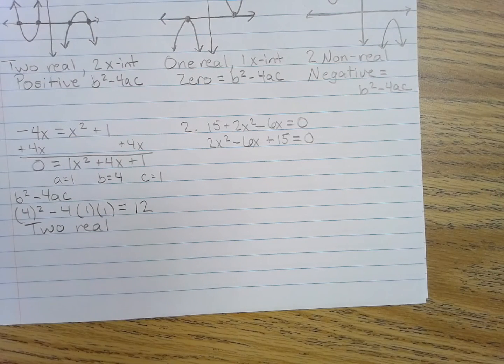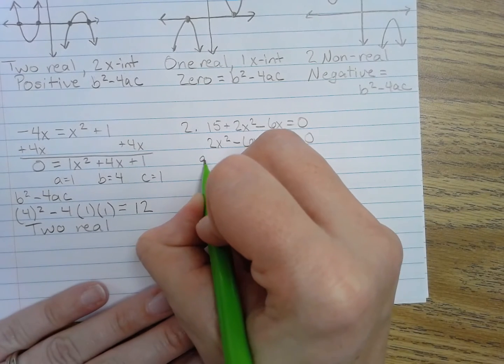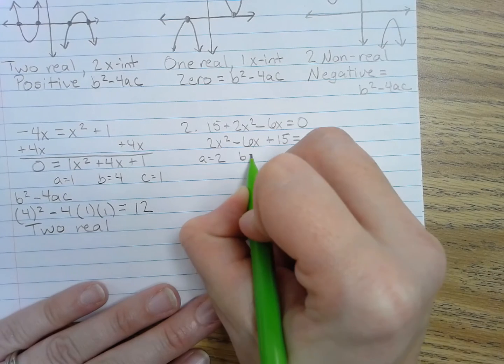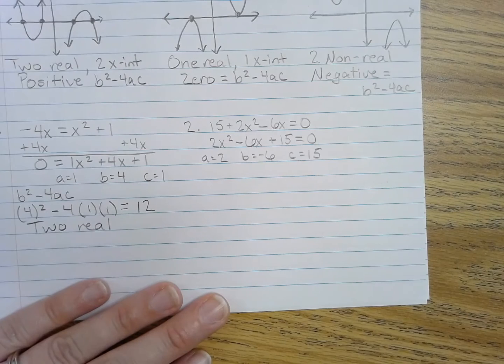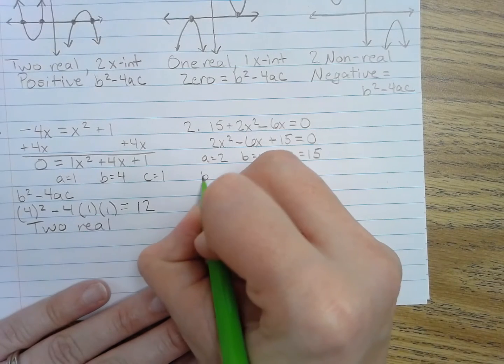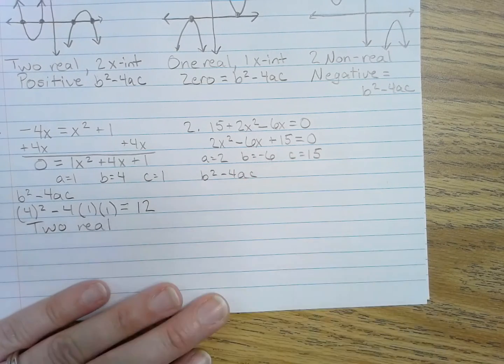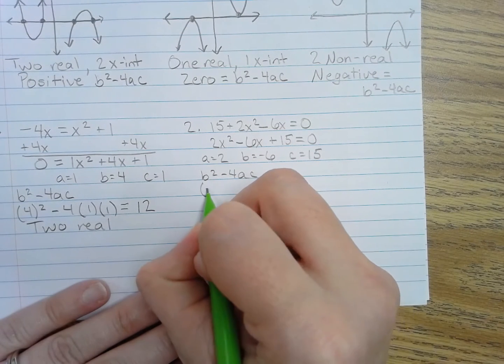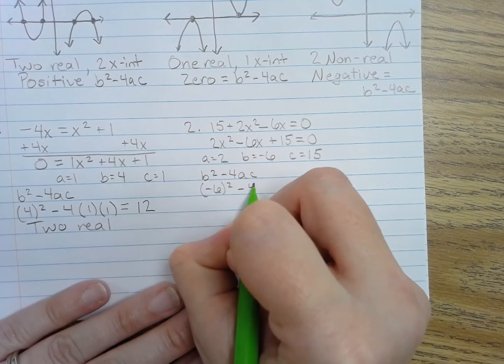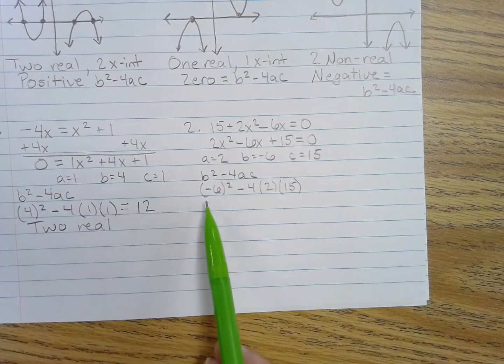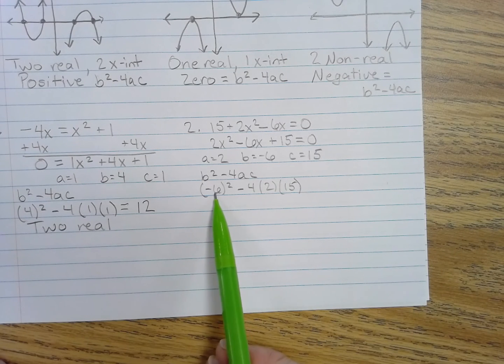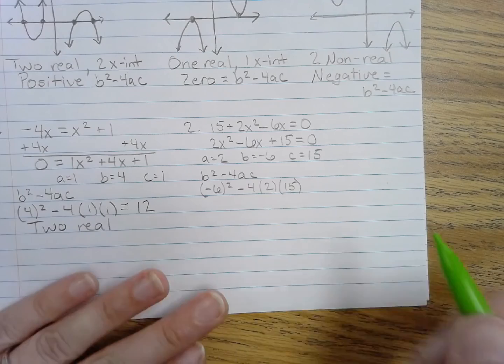So now we're ready to name our a, b, and c so that we can put them in our discriminant formula. A is 2, b is negative 6, and c is 15. So we plug those into the b squared minus 4ac to find the value of the discriminant. So b squared minus 4 times a times c, carefully plugging each value in the correct spot into the formula. B squared minus 4 times a times c.